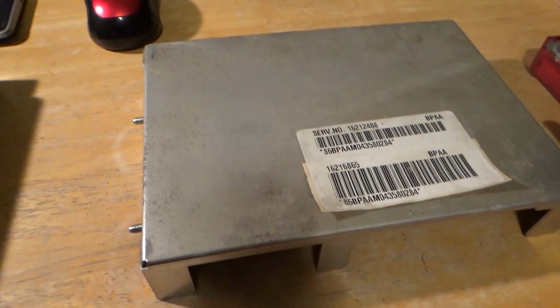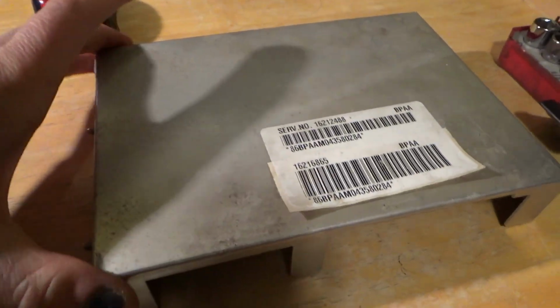Alright, so we'll be back. So I got the PCM torn apart here on the bench. Comes apart pretty easy.